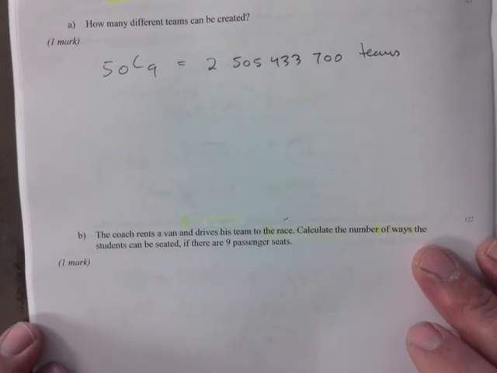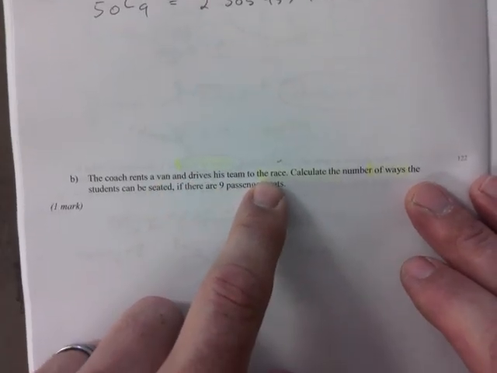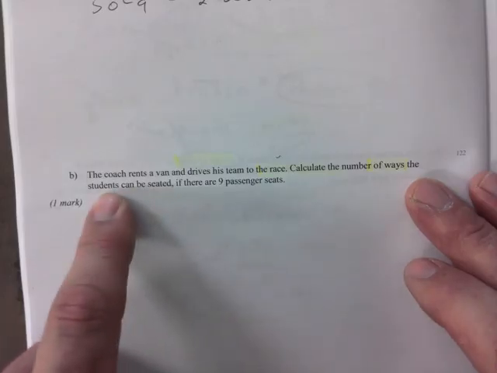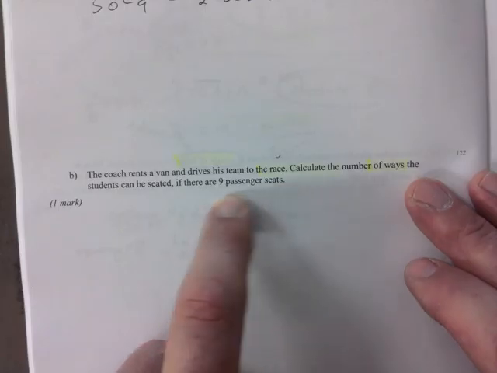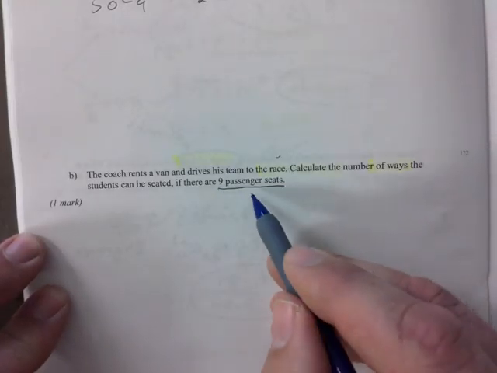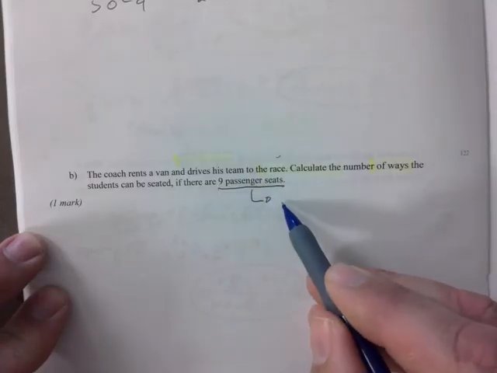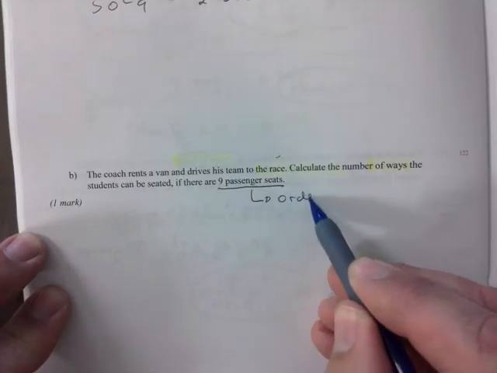Okay. The coach rents a van and drives his team to the race. Calculate the number of ways the students can be seated if there's a 9-passenger seat. What about now? Order matters.